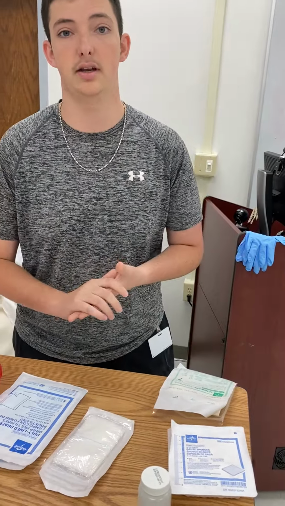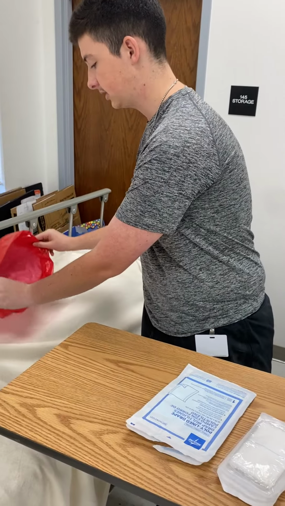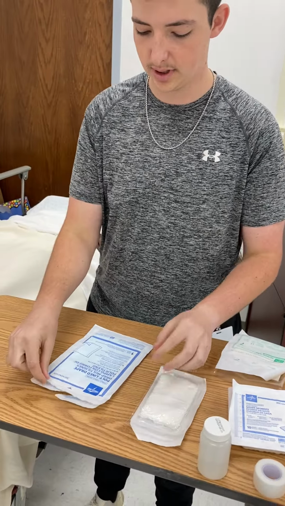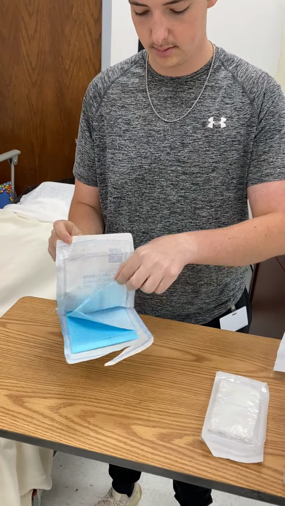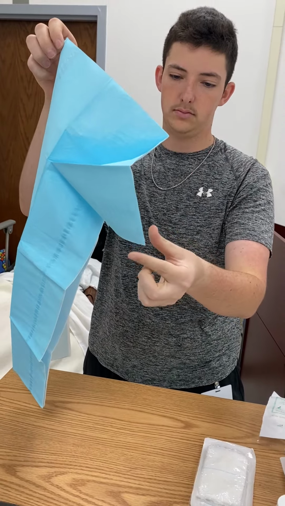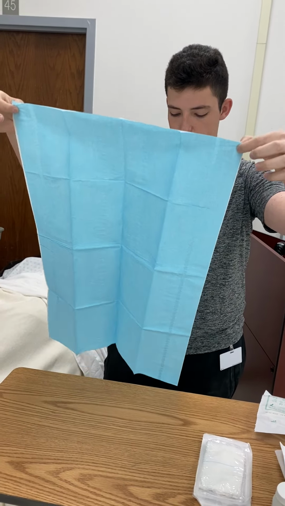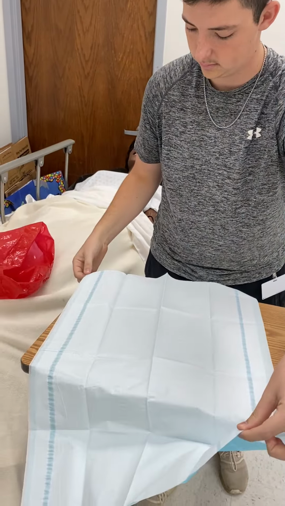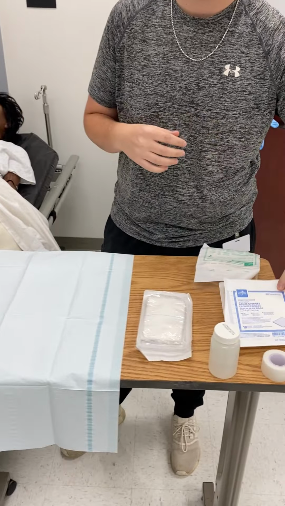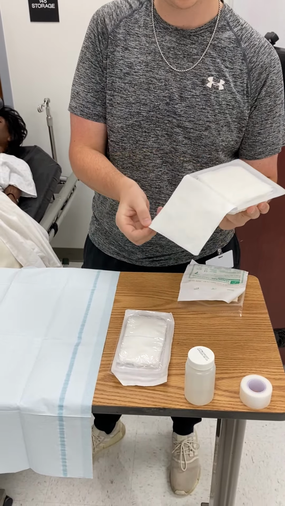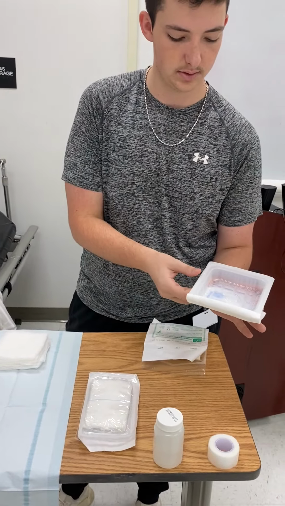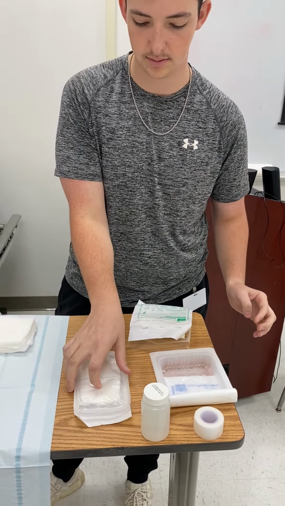Perfect. Okay, everything is in date and not contaminated. Now I will begin to prep my sterile field. I'm going to perform hand hygiene before I begin. All right, now we will maintain sterility. Okay. Placing our gauze. I'm going to keep this folded down because we'll be using this later for the water.